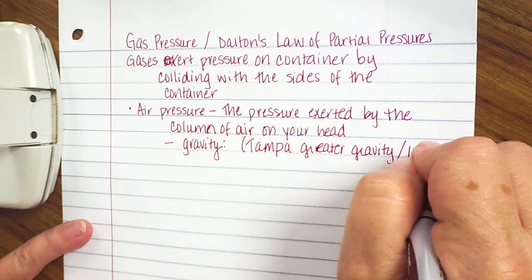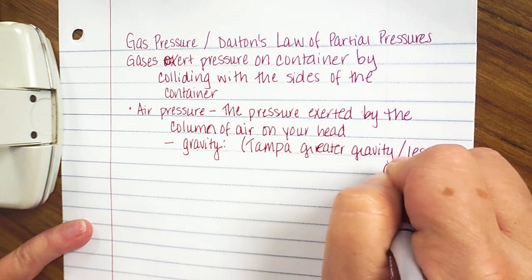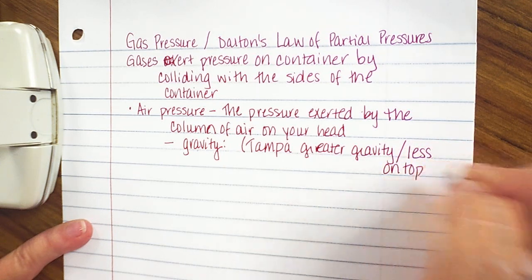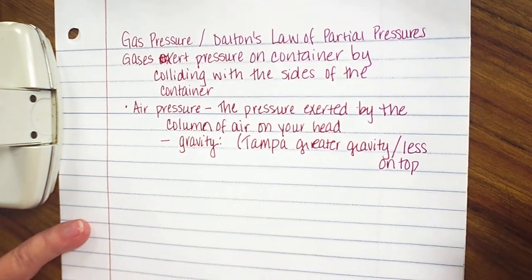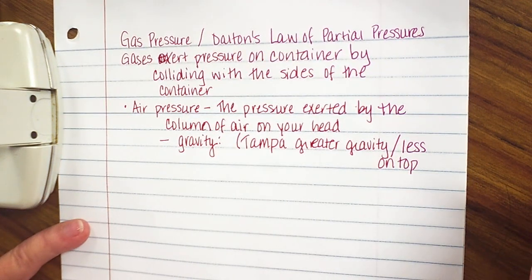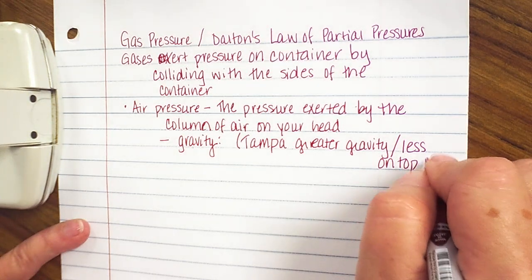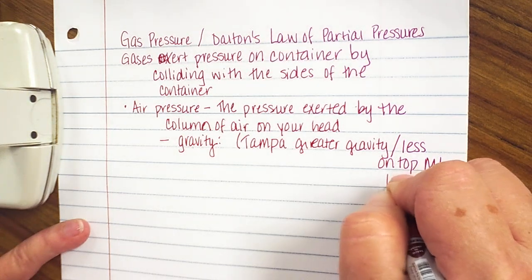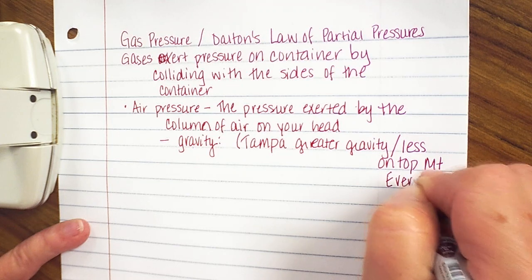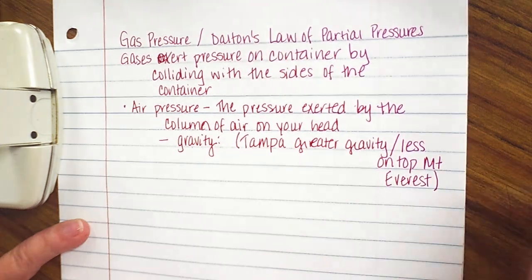And there is less on the top of Mount Everest. Now, I don't want you to get a picture that they're bouncing around like they are on the moon on the top of Mount Everest. They're not, all right? But it does make a difference in certain things, and we're going to talk about some of those things when we come back from vacation.